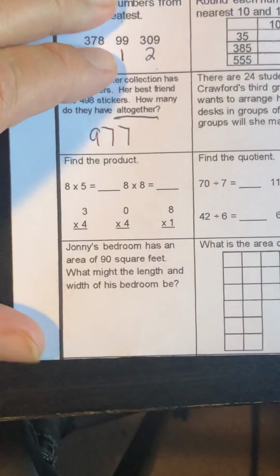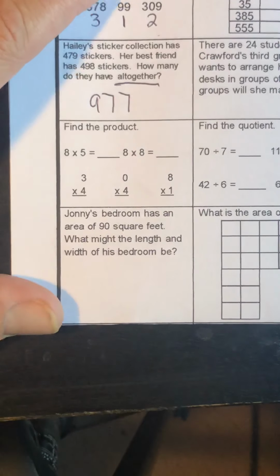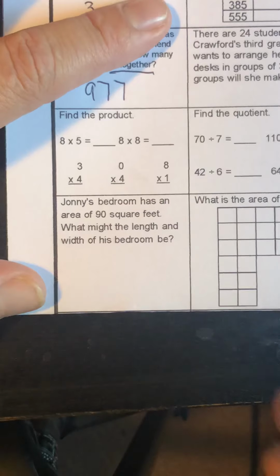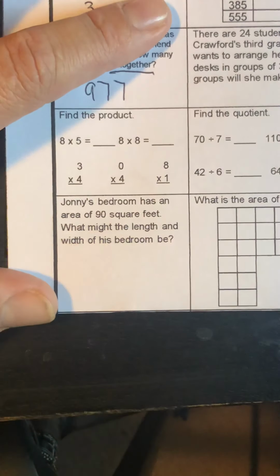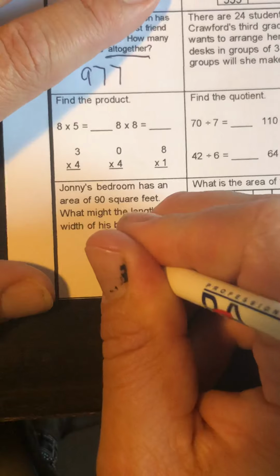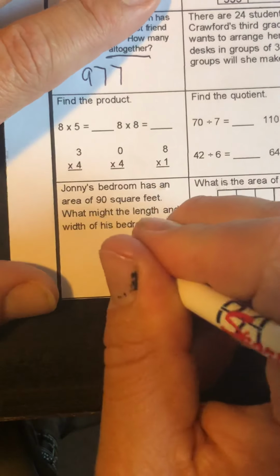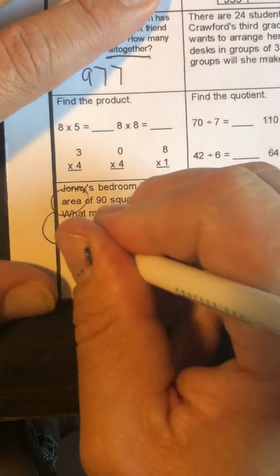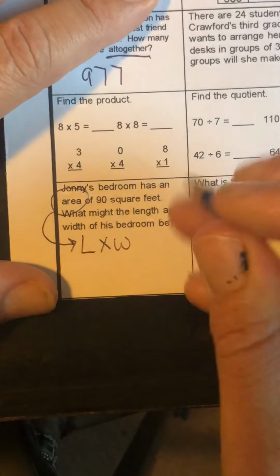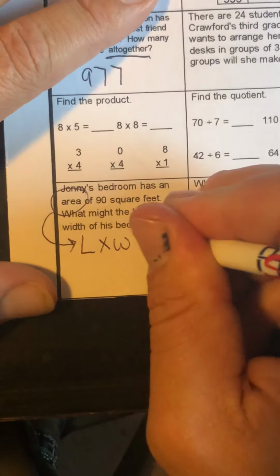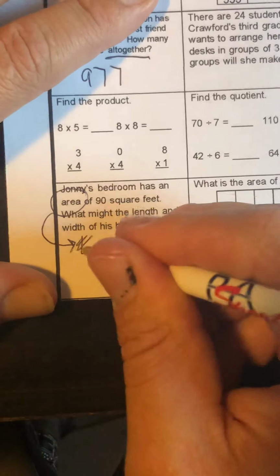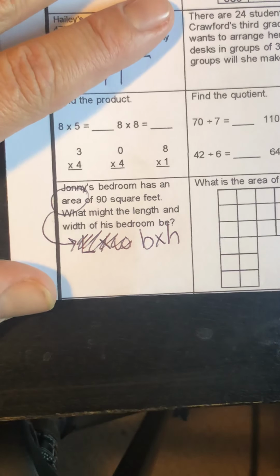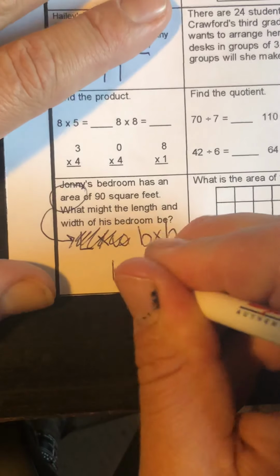Find the product. You guys can use a multiplication chart for that. Johnny's bedroom has an area of 90 square feet. What might the length and width of his bedroom be? There are a lot of different answers here. What you need to know for this one is that the formula for area, to help you find the area, is length times width, or base times height. That's the language I've been using in class. So base times height.